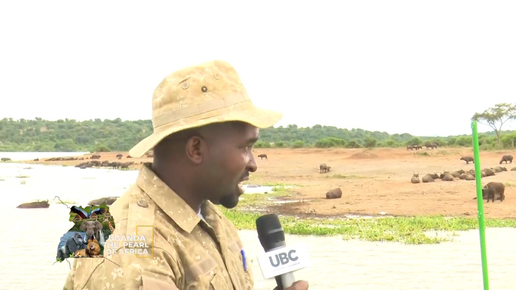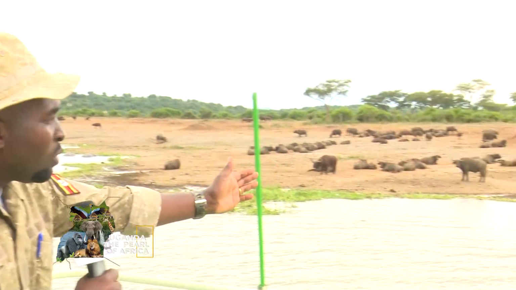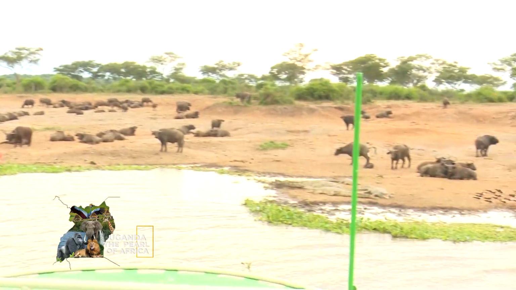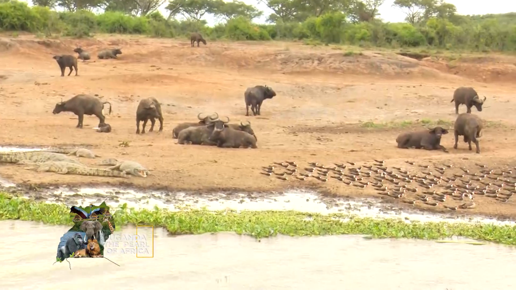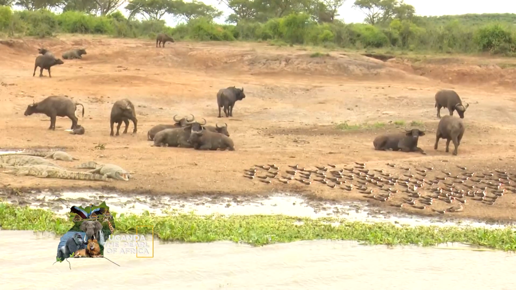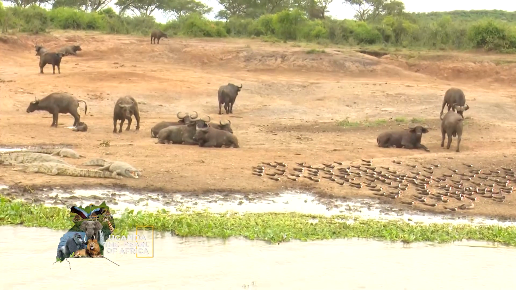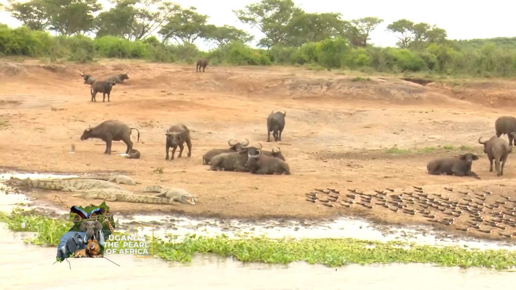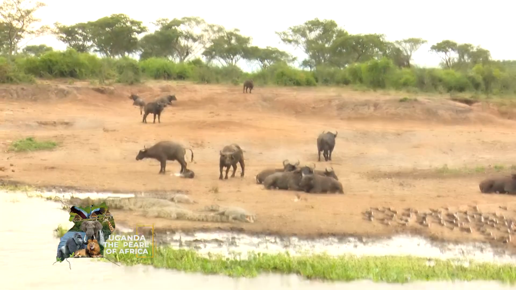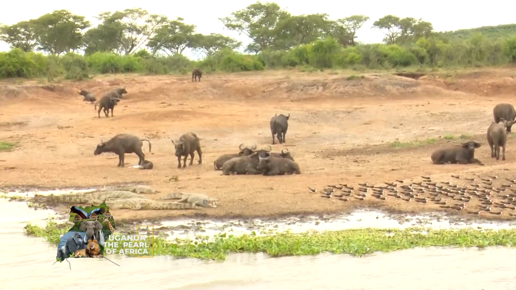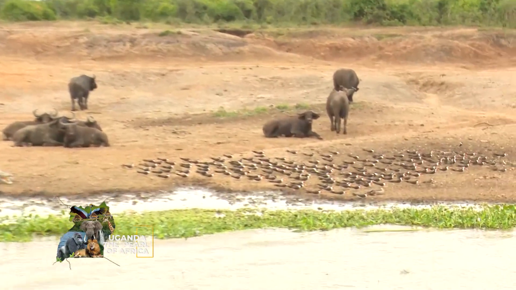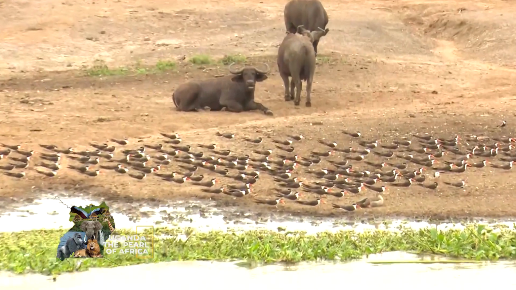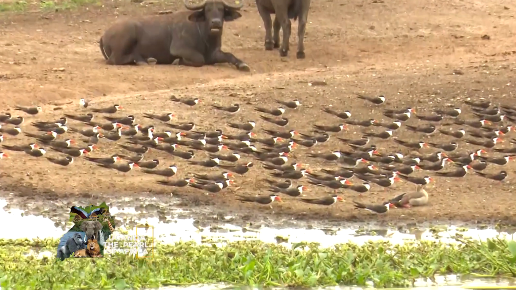And if you look slightly right of those crocodiles, they are beautiful birds, and we call them African skimmers. They are skimmers because when they are in flight, you find their beaks skimming and picking some species of fish as they enjoy their meals.